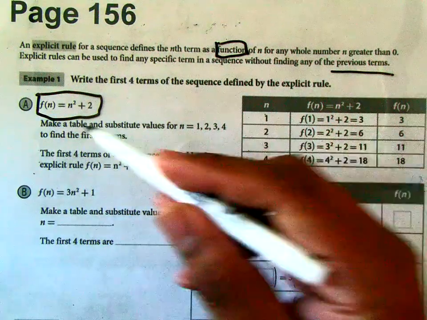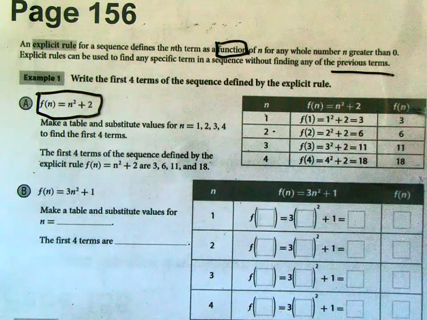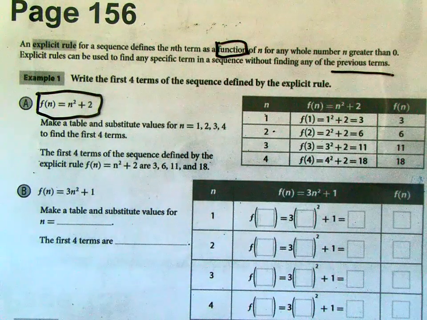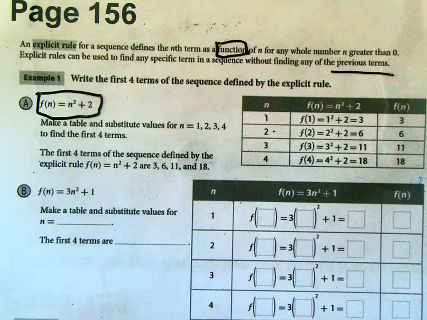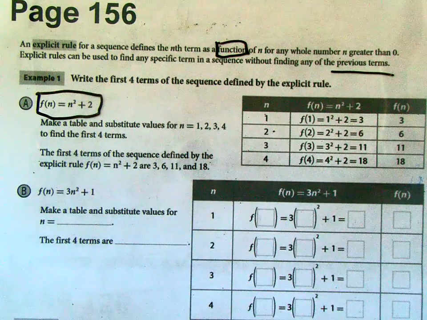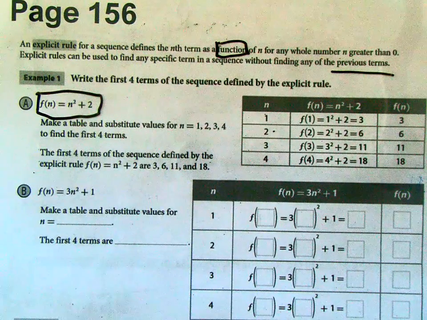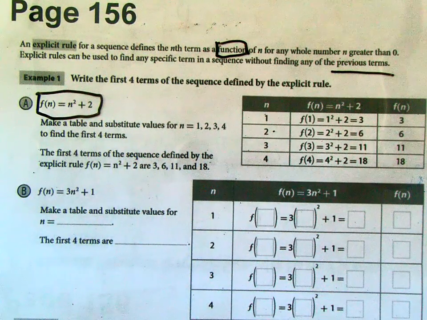When they plugged in 1, they got 3. When they plugged in 2, they got 6. When they plugged in 3, they got 11, and so on. And B is a similar problem, just with different numbers and a different function.